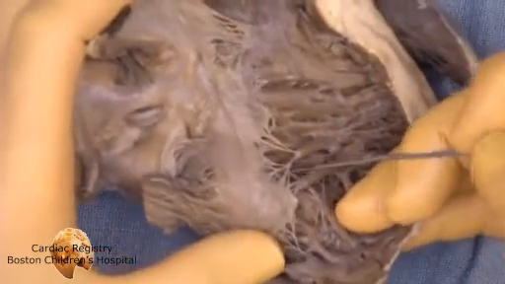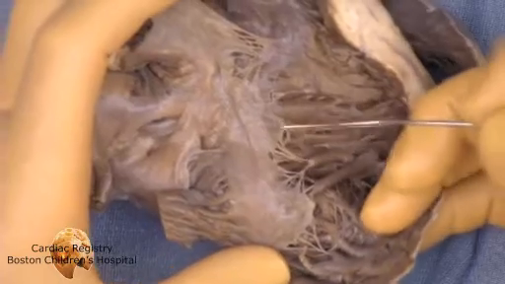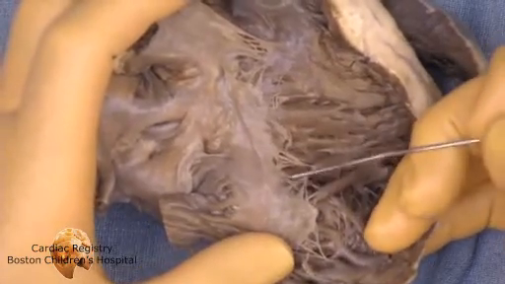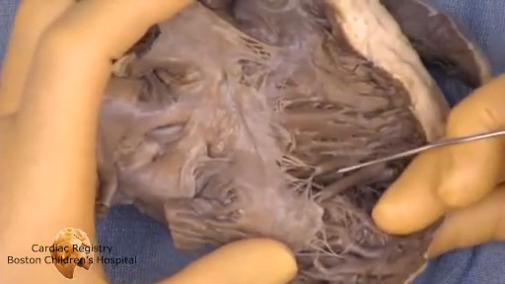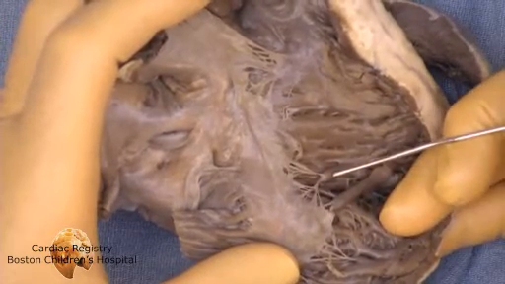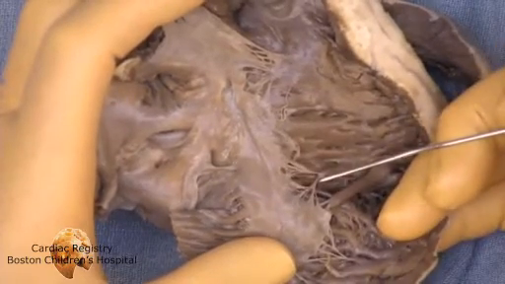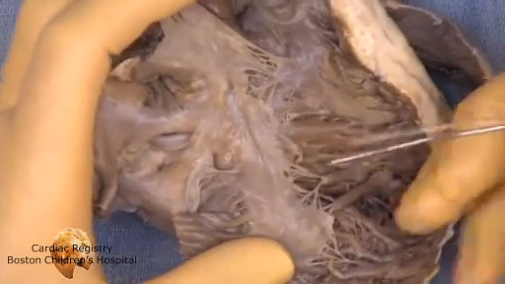And the third commissure between the posterior or inferior leaflet and the medial or septal leaflet is here at the posterior papillary muscle. In this case, there are a couple of heads associated with the posterior papillary muscle. The number of heads can be variable.